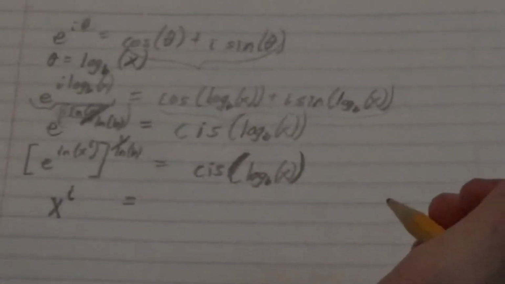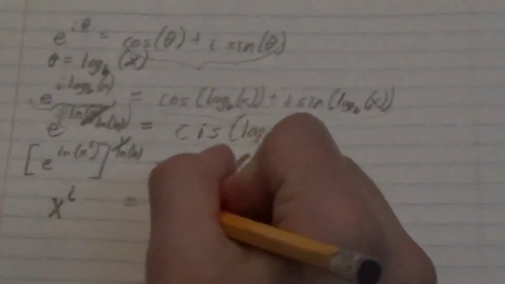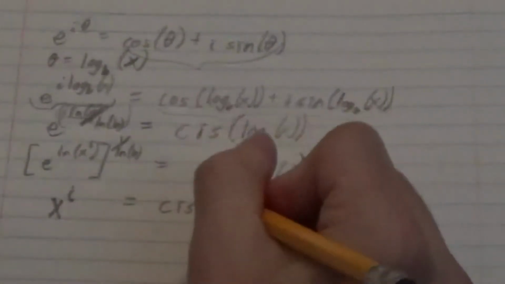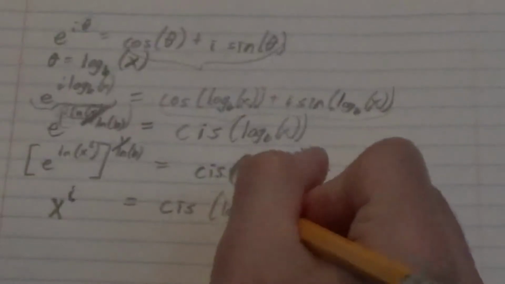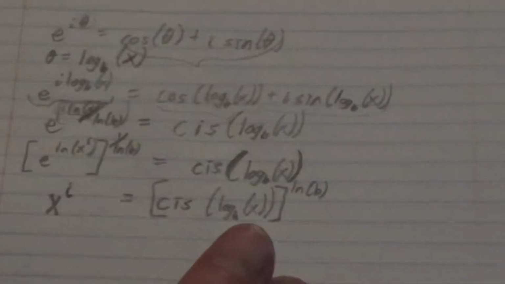And if we raise both sides of this equation to the power of ln of b, we can cancel out this part of the exponent, and so we're getting cosine i sine of log base b of x, all of that to the ln of b.